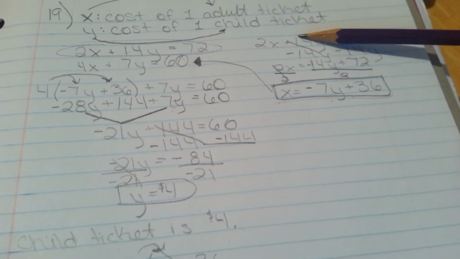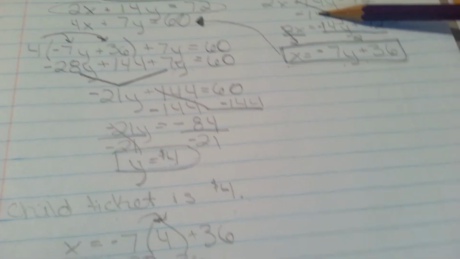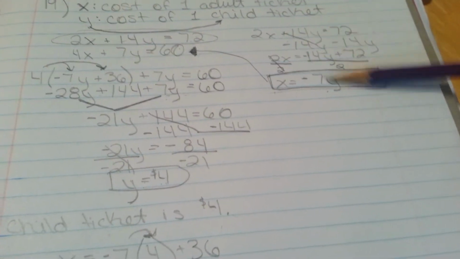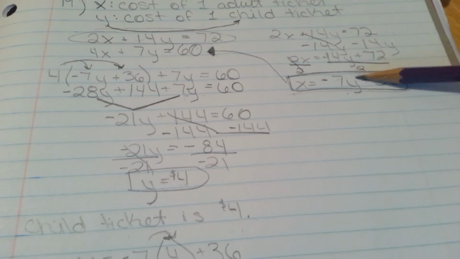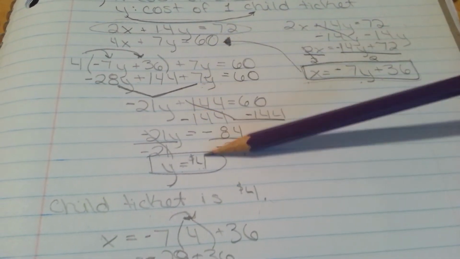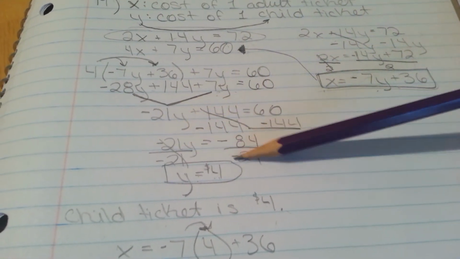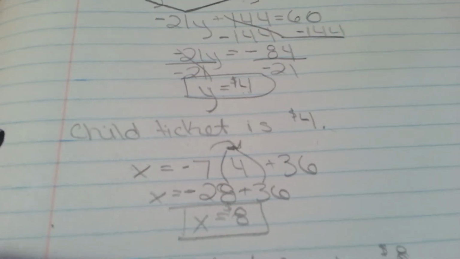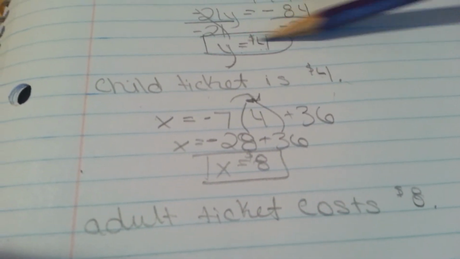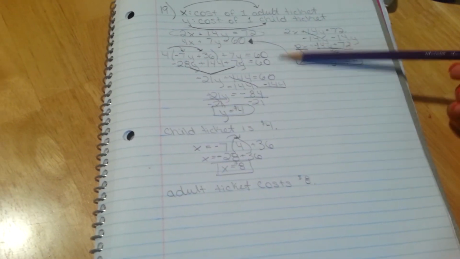We plugged this into here, and then we went down, did our whole PEMDAS process, got y equals 4, and then we plugged 4 into our x equals problem, and then we got 8.